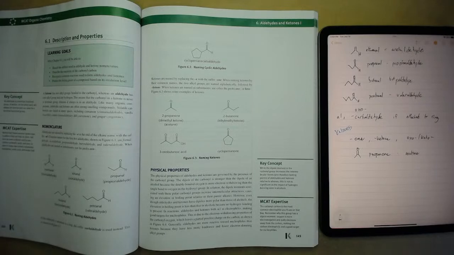In solution, the dipole moments associated with these polar carbonyl groups increase intermolecular attractions, causing an elevation in boiling point relative to their parent alkanes. However, even though aldehydes and ketones have dipoles more polar than those of alcohols, the elevation in boiling point is less than that in alcohols because no hydrogen bonding is present.